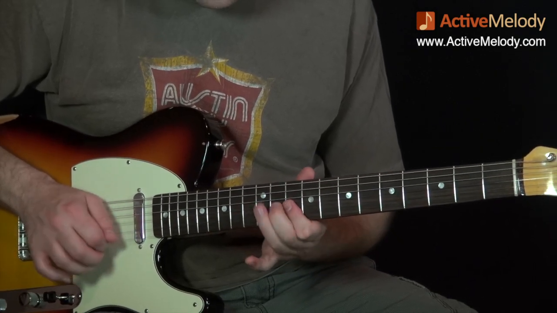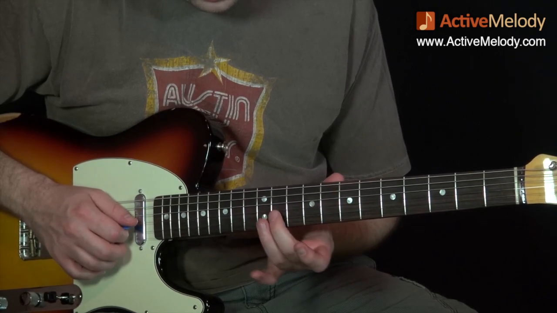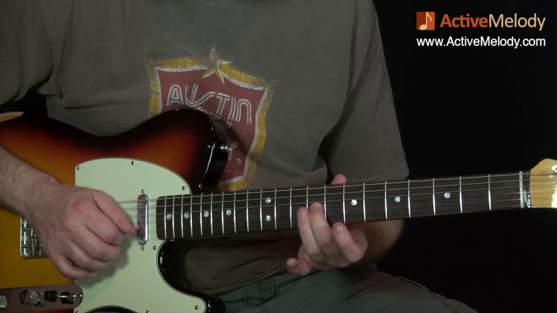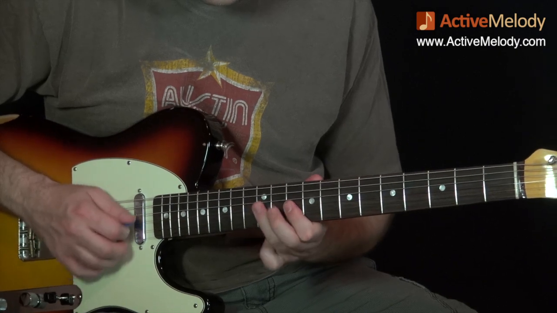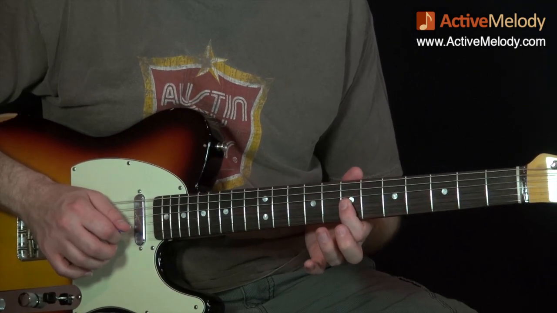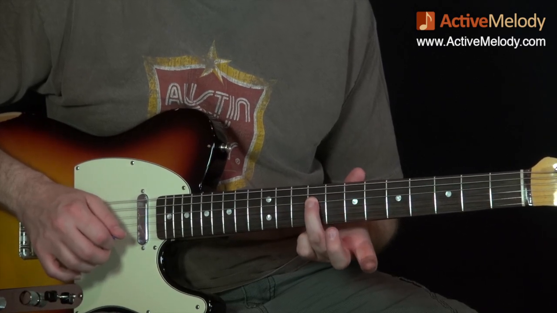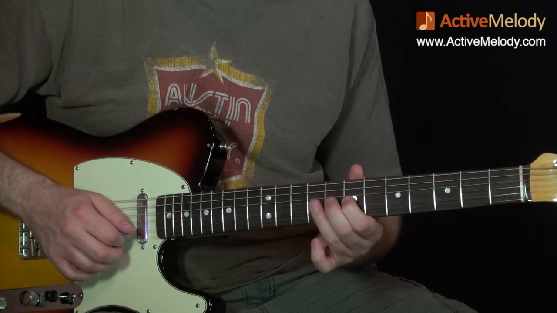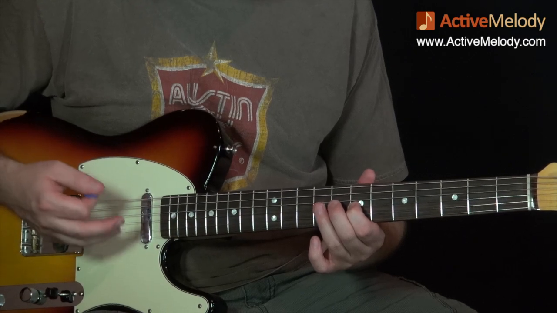Now after that, I'm going to go ahead and slide down right away from the 11th fret to the 9th fret with my middle finger on the 3rd string. Then I'm going to come down and play the 7th fret 3rd string, 9th fret 4th string, and then I'm going to land or end really on the 7th fret 3rd string.